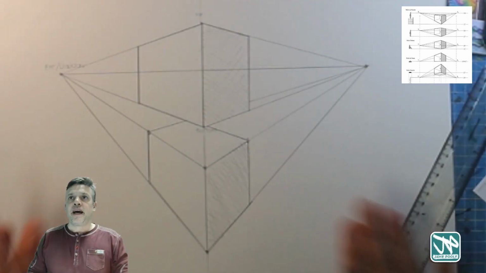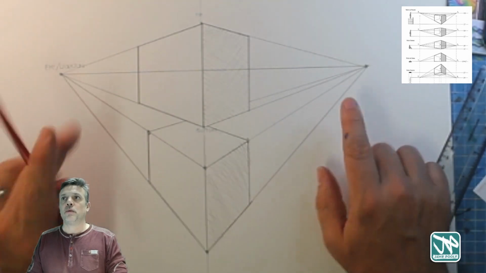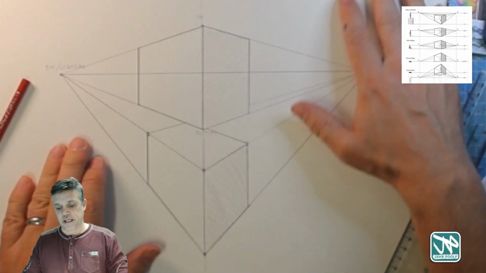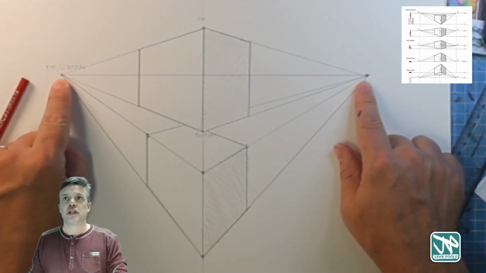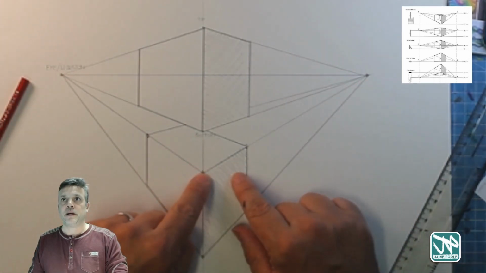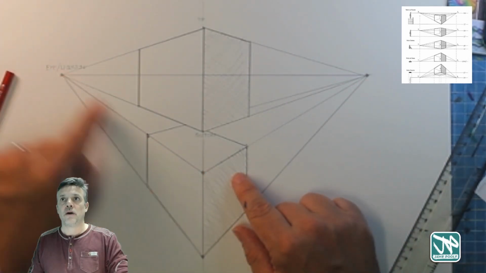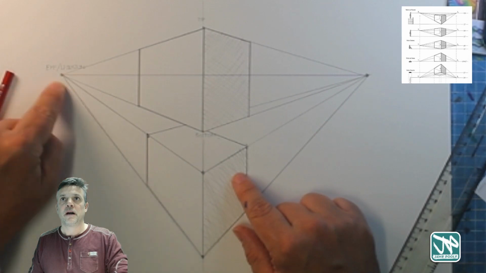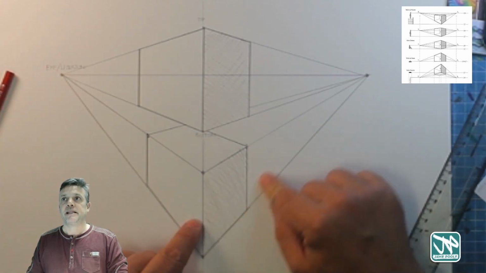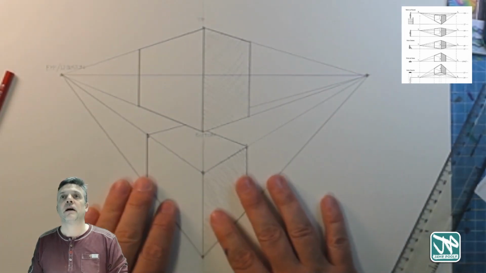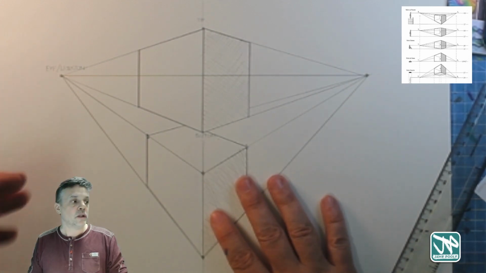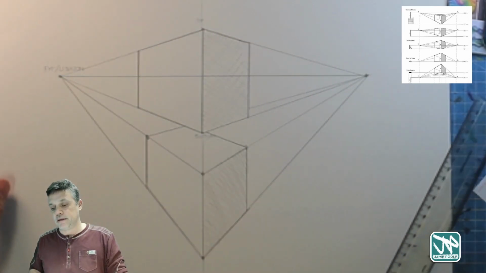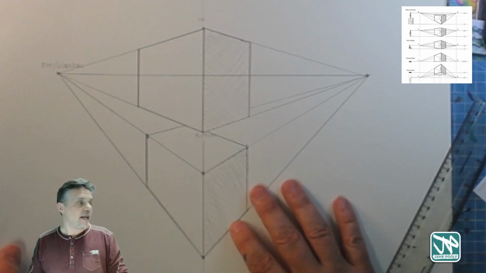Okay, so that is two-point perspective, and it's called that, as you probably worked out, because it's got two vanishing points, and these lines all go towards a vanishing point. It's the same for a building that you might go and draw in a little bit. We'll come back to that if we need to.